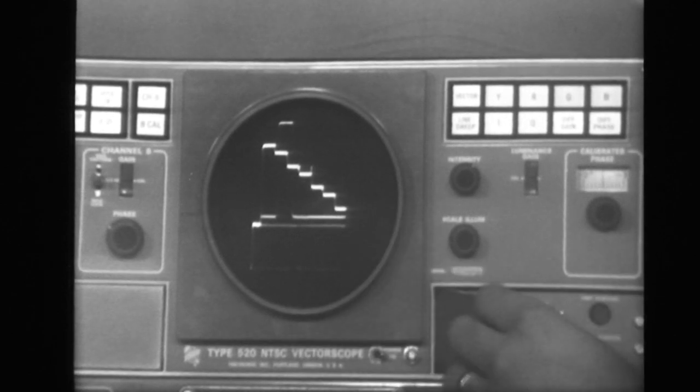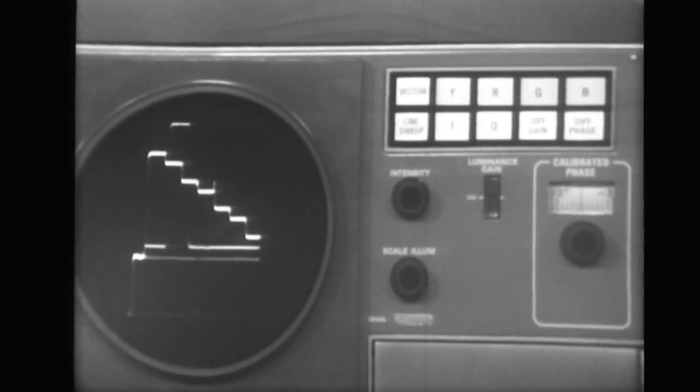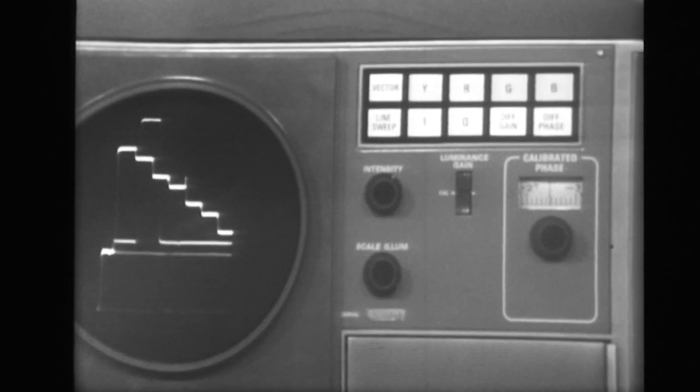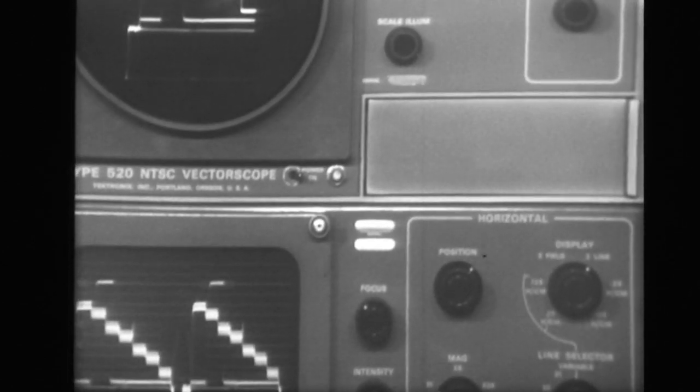Here we see the descending luminance staircase that represents the descending luminance values of color bars. In utilizing the vectorscope as a luminance measuring device, we have in effect made a waveform monitor out of it. As you see directly below the 520, we have a 529 displaying exactly the same signal in the IRE roll-off position.